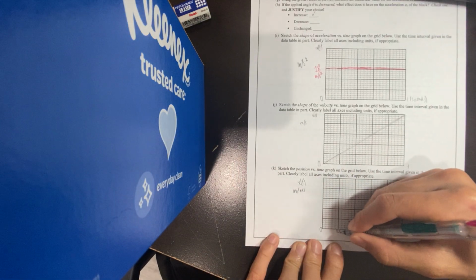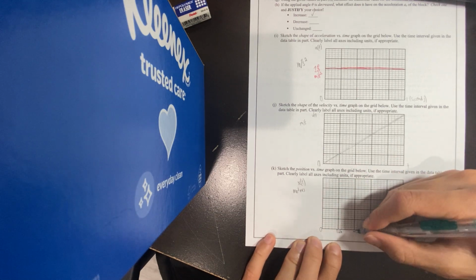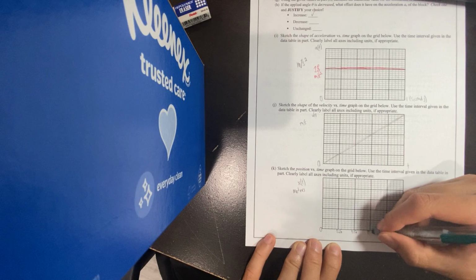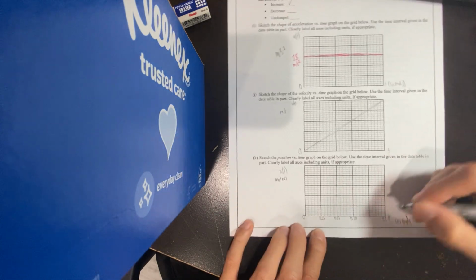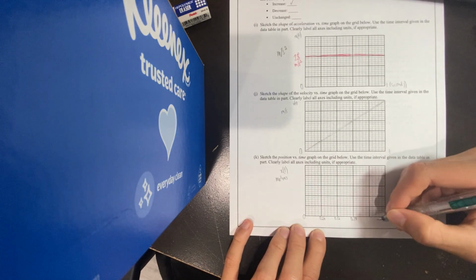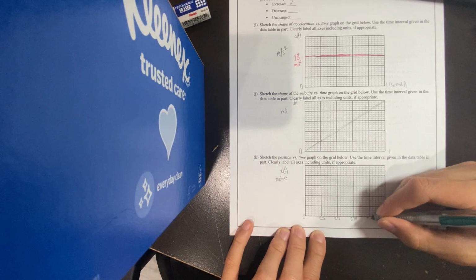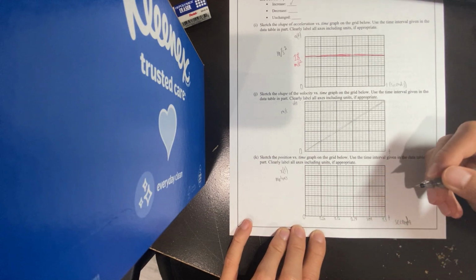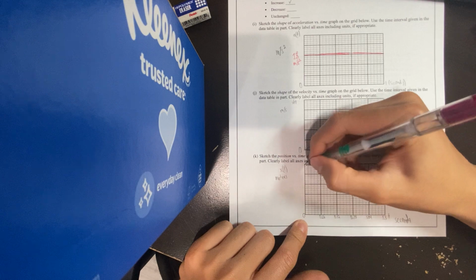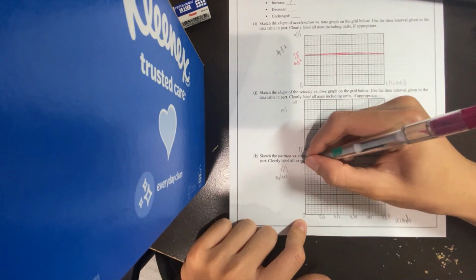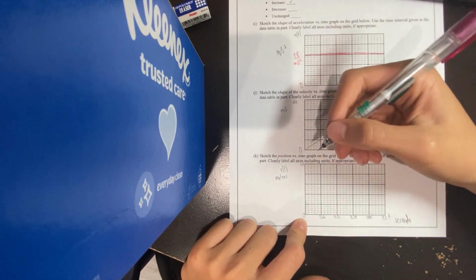Make each an interval 0.26. And this is going to go up to about 1.5.